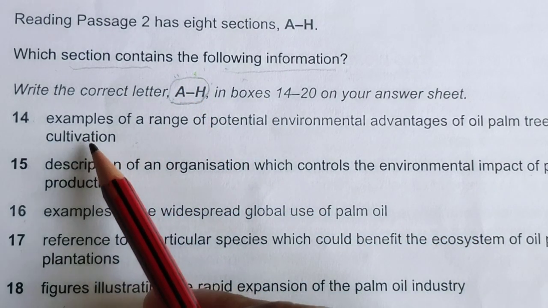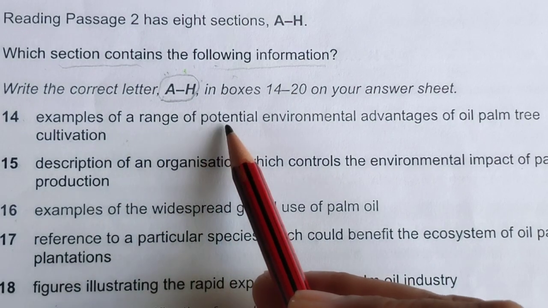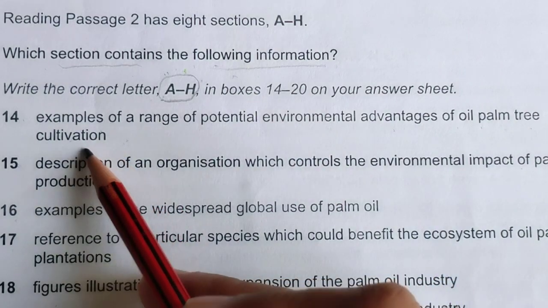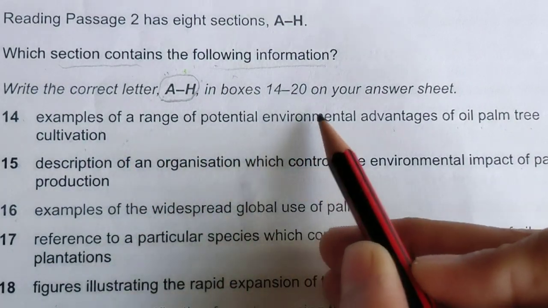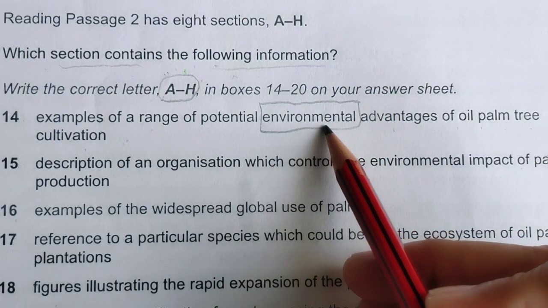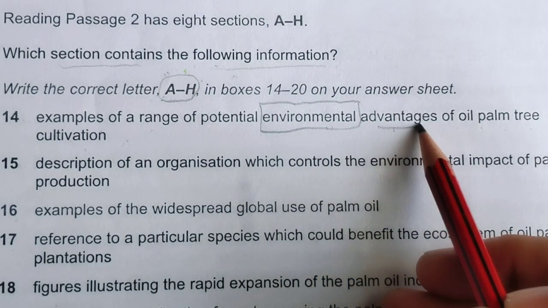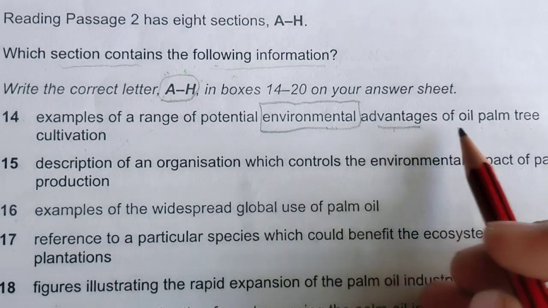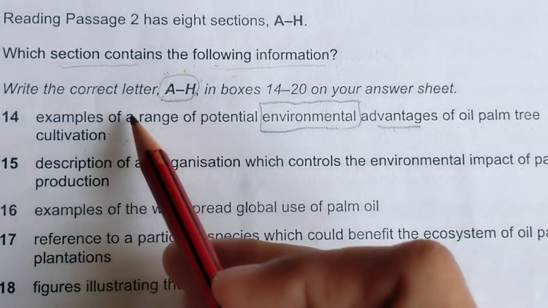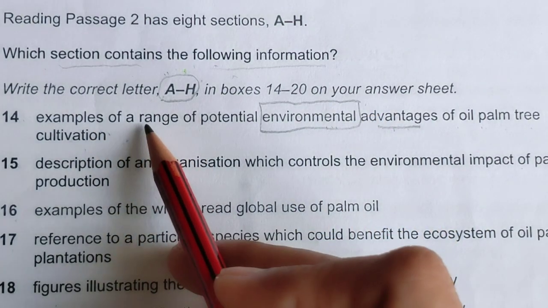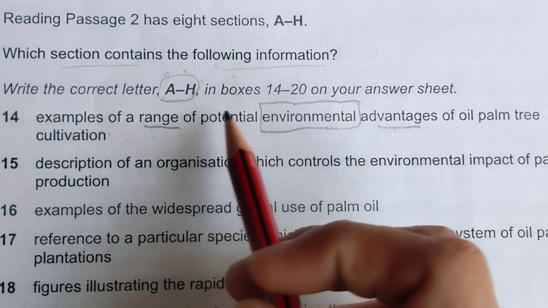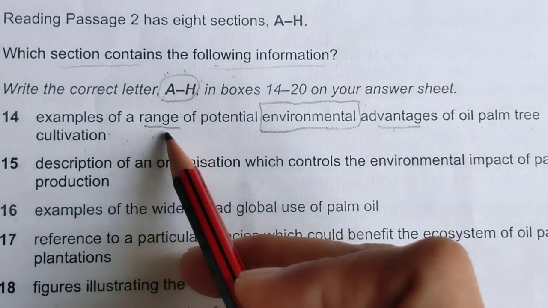So let's read it one by one. Examples of a range of potential environmental advantages of oil palm tree cultivation. Range, okay, but I think this is the important keyword. Wherever they will be talking about environmental advantages, environmental benefits of palm oil tree cultivation, this will be the answer. They may be describing examples. And range here means different types of advantages, different benefits, or numerous benefits.